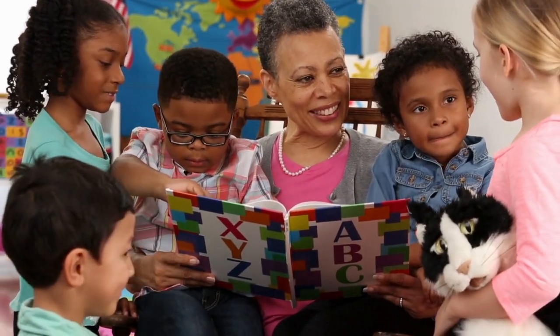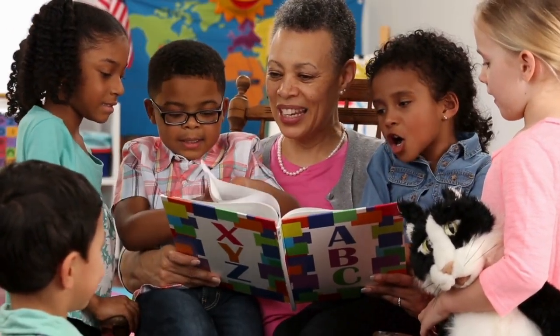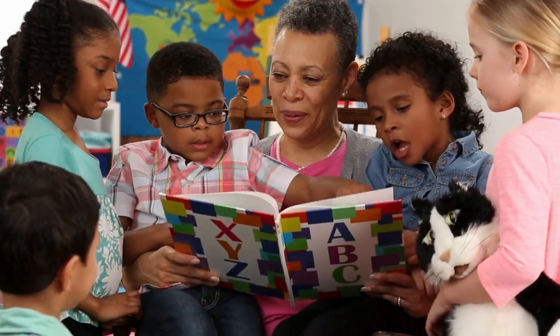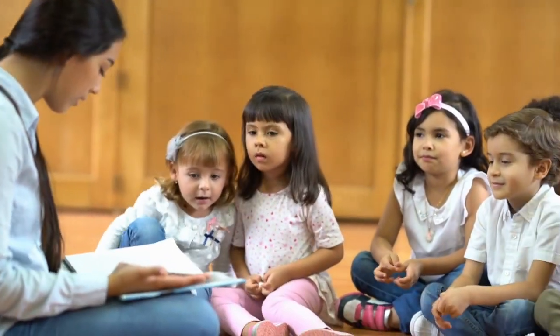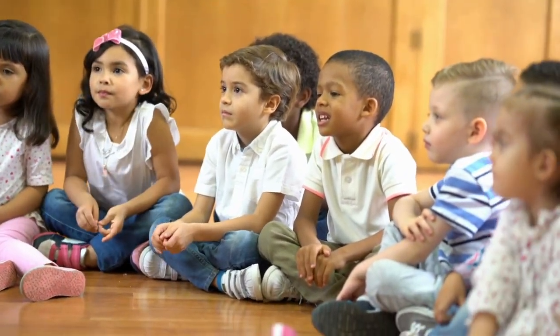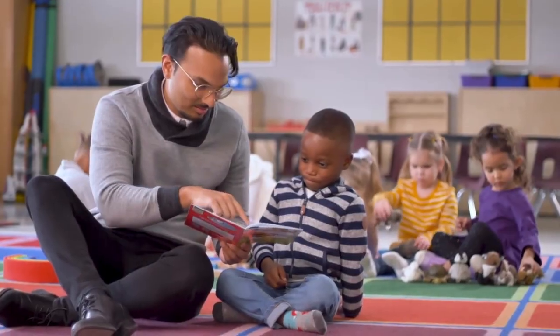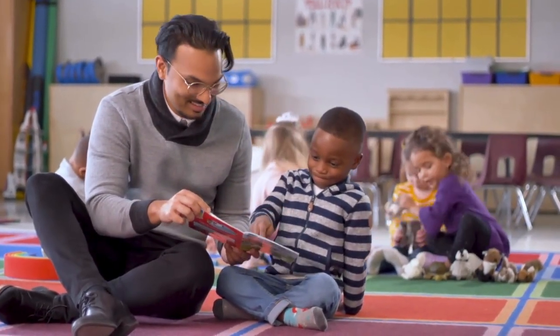Strategy number 3, hand signals. Here's a quick win for those moments when you need to check understanding without breaking the flow of the story. Have students show a thumbs up if they agree with a character's choice, or hold up one finger if they think one thing might happen, 2 fingers for another possibility. It's quick, it's silent, and everyone can participate.